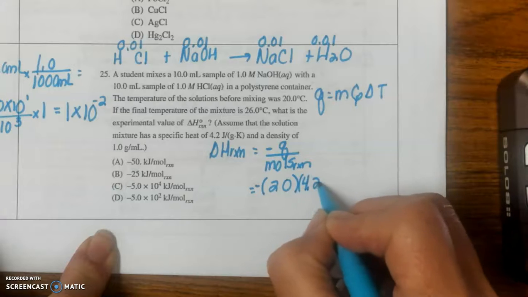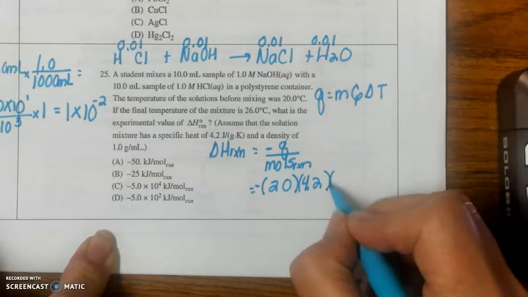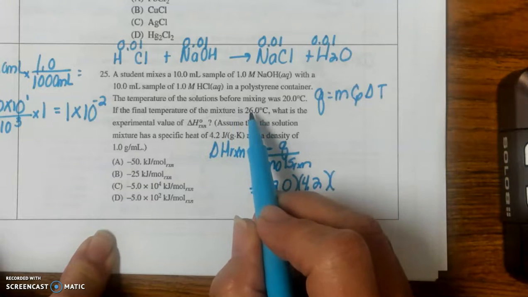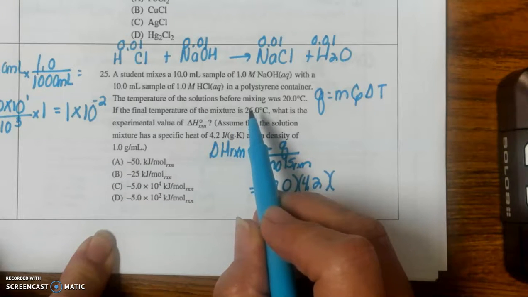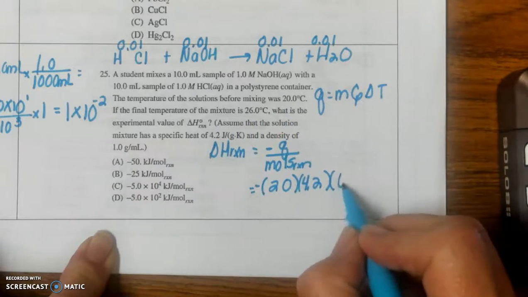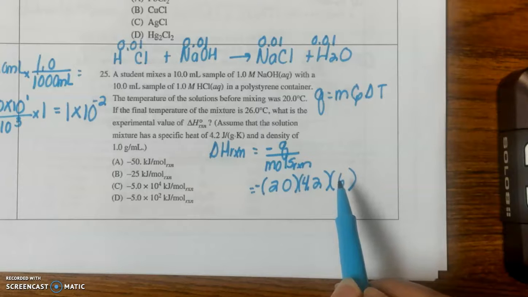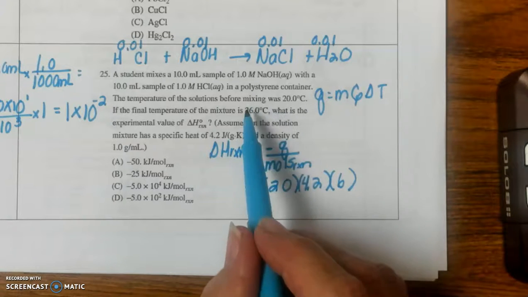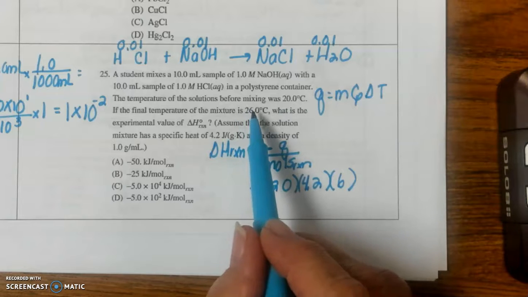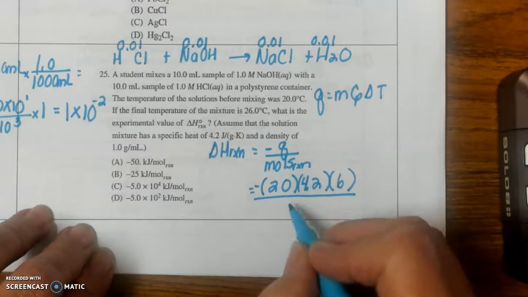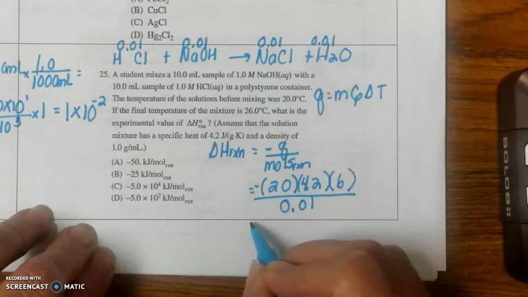I'm going to use 4.2 as my CP, and then my temperature difference, remember, the final is 26, final is first, so that's 26 minus 20. Remember, you have to worry about that because this number right here is what's going to determine the sign of your enthalpy value. So you don't want to get those mixed up. Final is first, so whatever you're going to, 26 minus 20, all right? And then I'm going to divide that by moles of reaction, which is 0.01.